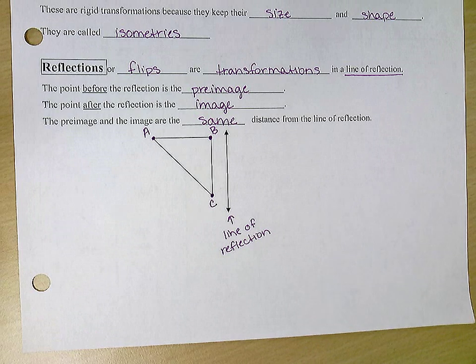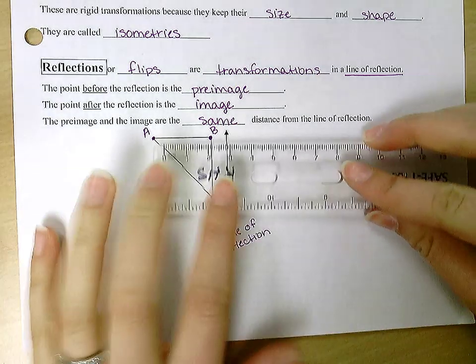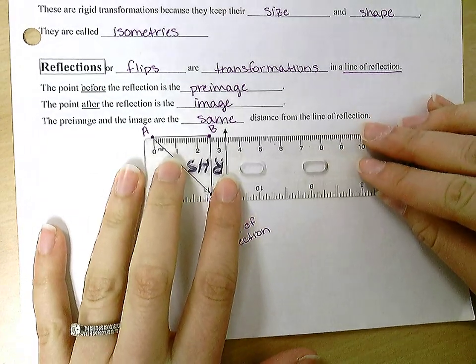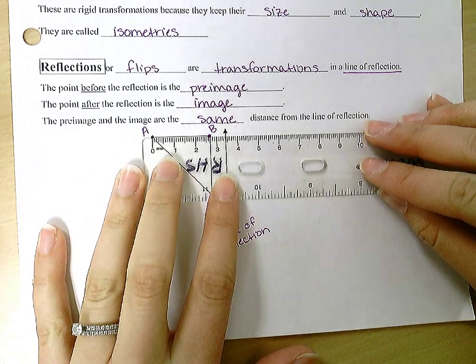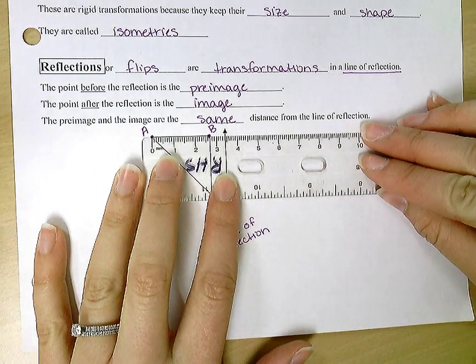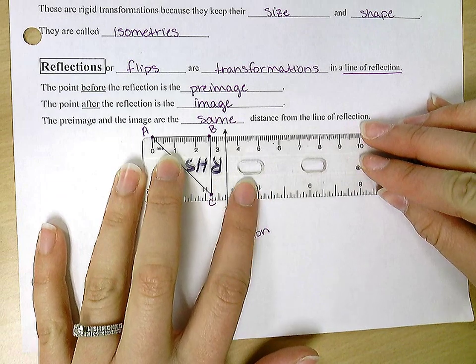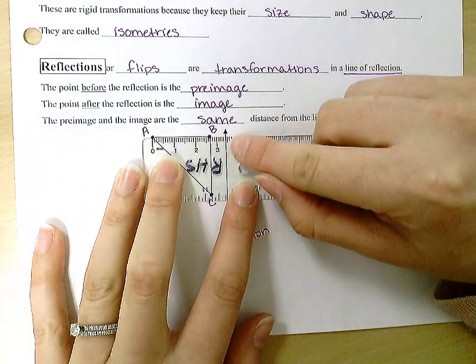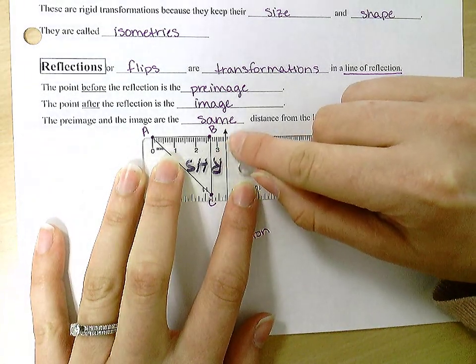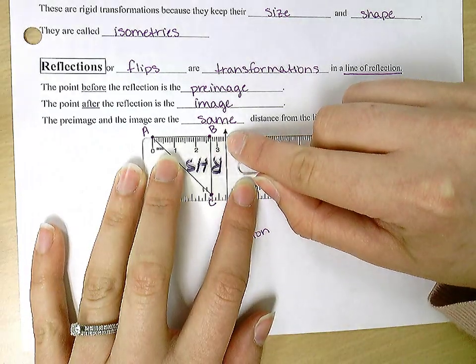Okay, so I'm going to take my ruler. I'm going to use the centimeter side so that I can be a little bit more exact with my measurement. Okay, so I'm going to do A first. We're going to see how far away point A is from that line of reflection. Okay, so it's about 3 and then 4 millimeters.